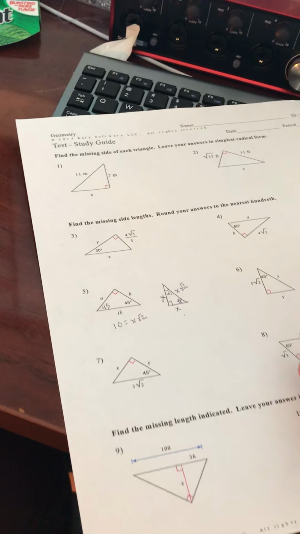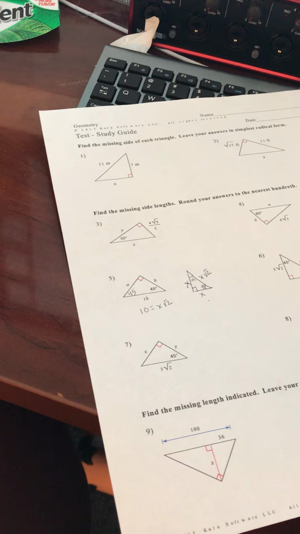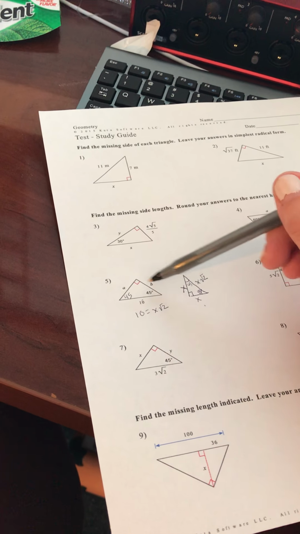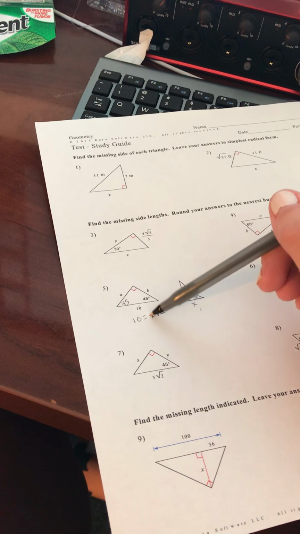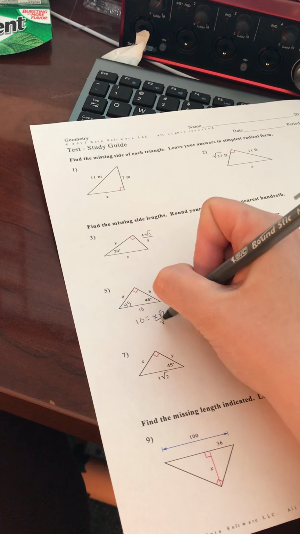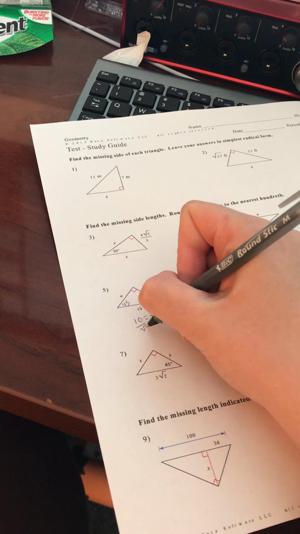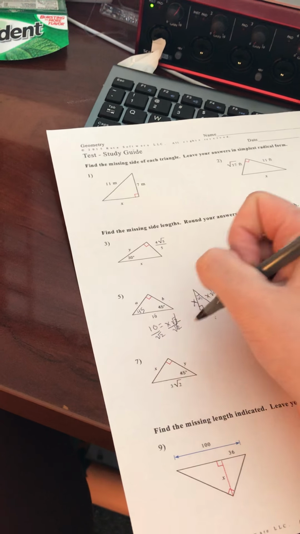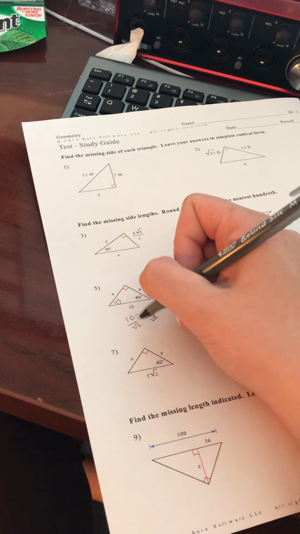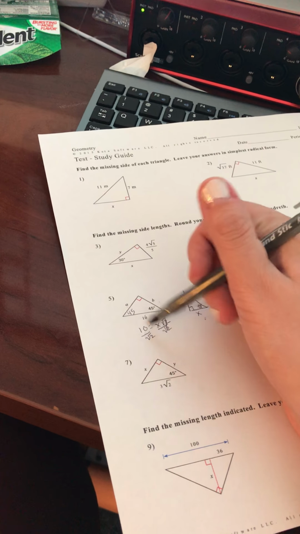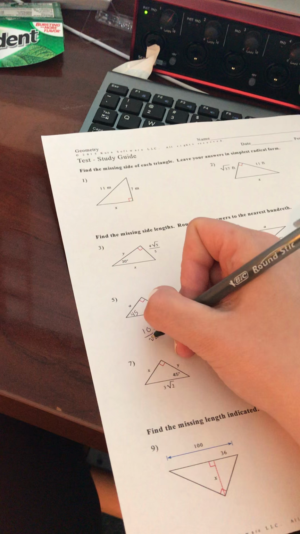You might ask, why are we doing this? We have to do that because we're trying to find what x is equal to, since both these sides are x. So to get x by itself, I'm going to divide by the square root of 2. Now we have x by itself, but this will not be an answer on your test or on any assessment that you're given. You cannot leave a radical in the denominator.